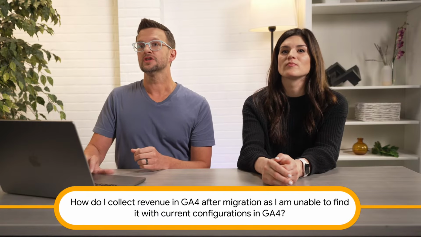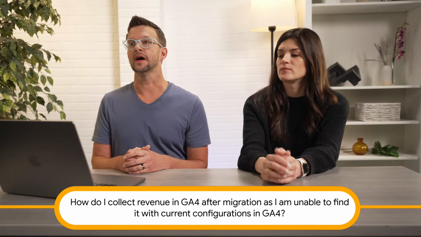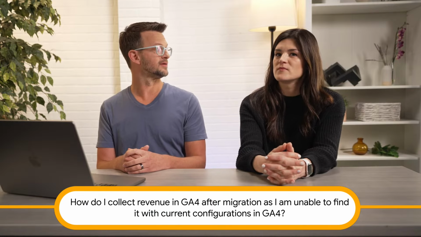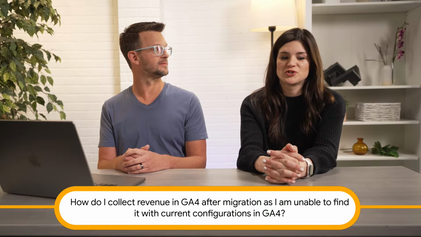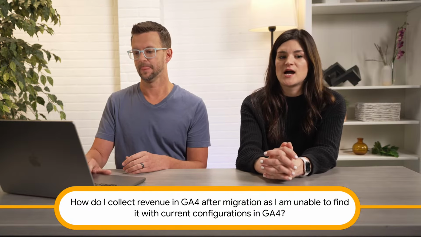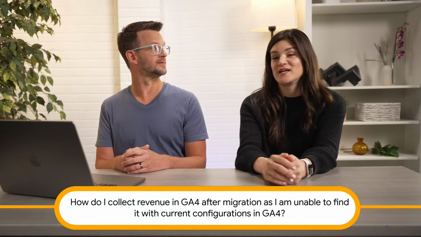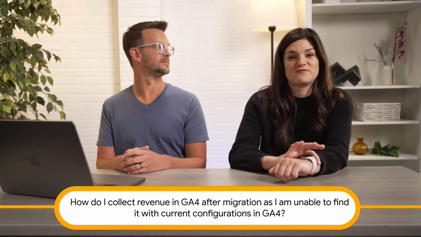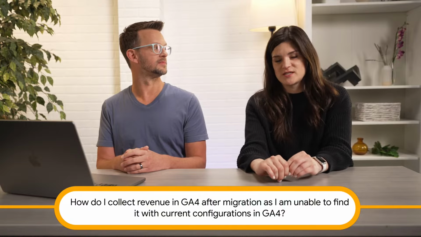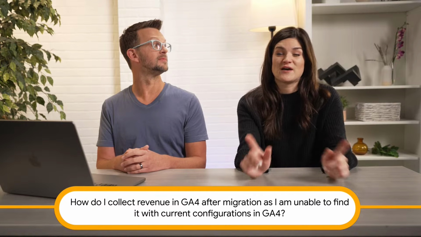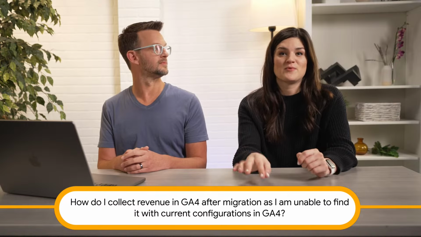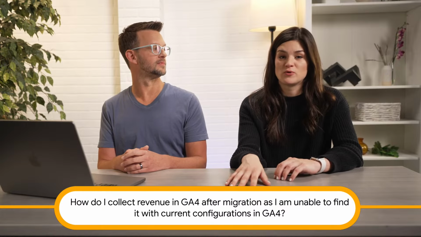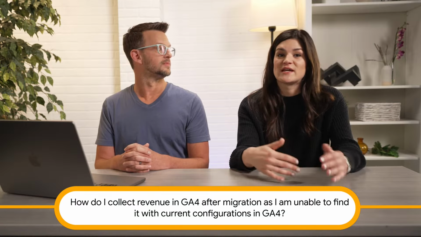All right, for our next question, how do I collect revenue in GA4 after migration, as I am unable to find it with the current configurations in GA4? Yeah, so first you want to make sure that you are sending purchase events. For that, we have a really great developer site, thanks to Matt's team. I would check out all of the implementation information there. Assuming that you're sending purchase, you also want to make sure you're sending the value parameter with the purchase event, and that's going to populate revenue. Once that's being sent to GA4, you'll have a lot of out-of-the-box reports that will help you analyze this data.